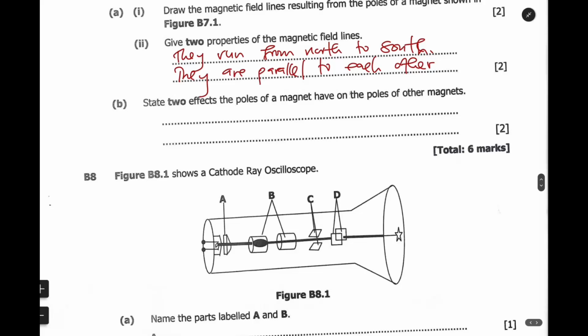Then B, state two effects the poles of a magnet have on the poles of another magnet. State two effects the poles of a magnet have on the other poles of a magnet. One, like poles repel, unlike poles attract. What could be the other effect? Okay, what could be the other effect? So that question is yours. Like poles repel, unlike poles attract.